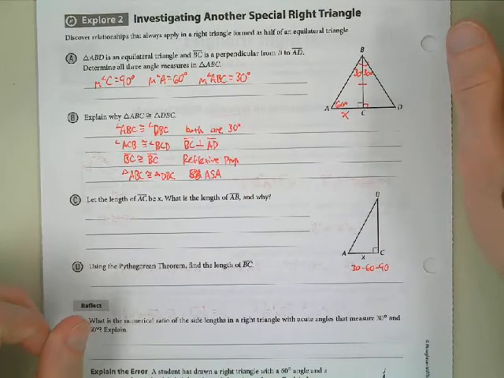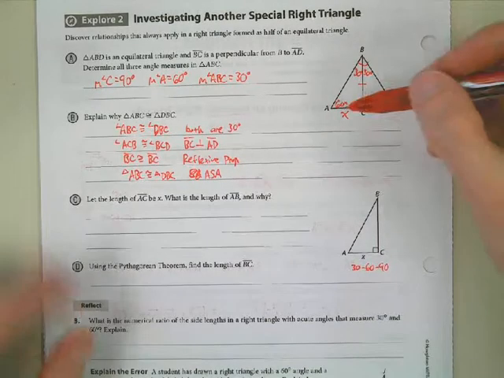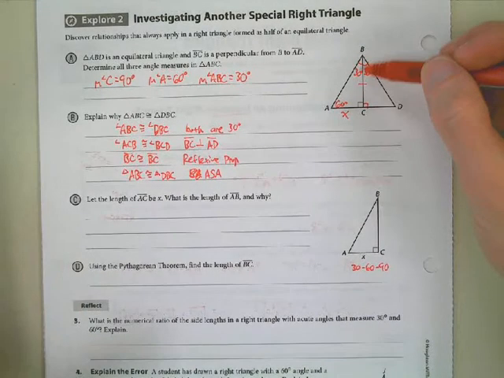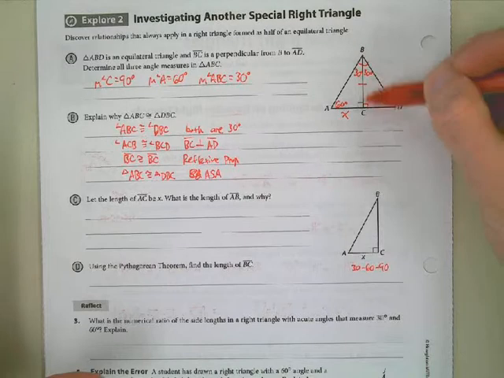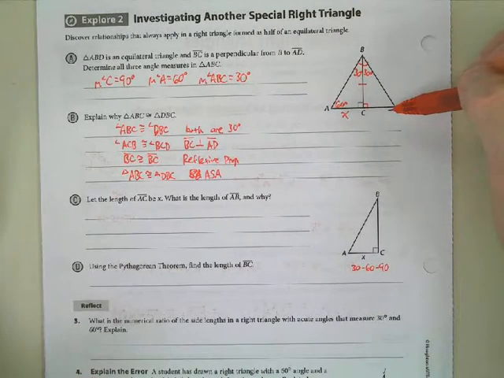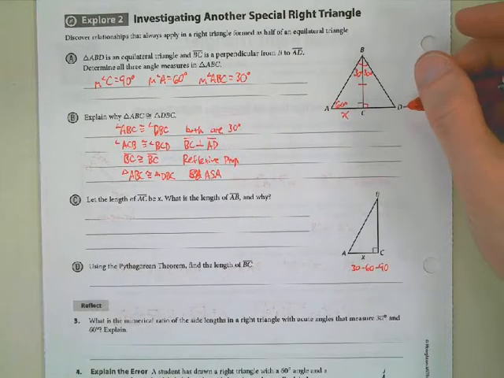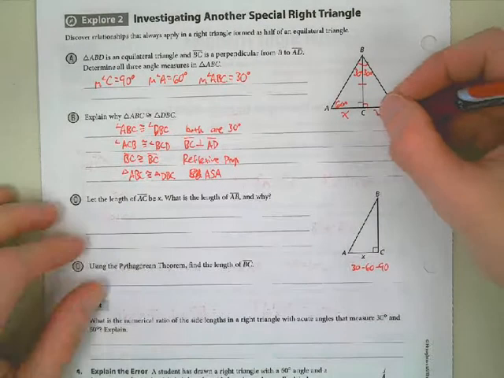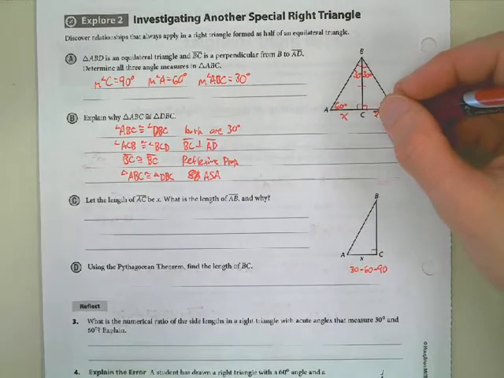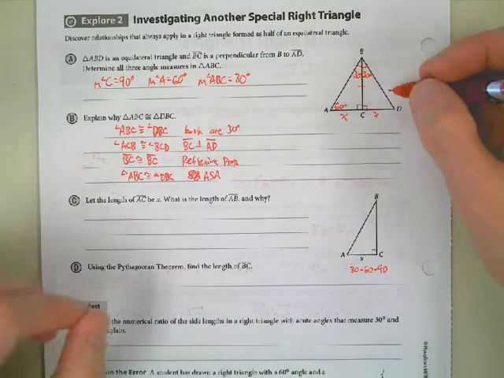We just said that this triangle right here is congruent to this triangle right here, right? So if AC is X, what does CD have to be? X as well, right? Because corresponding parts of congruent triangles are congruent. So AC corresponds to CD. Okay, great. So what does that mean the length of AD is? 2x.